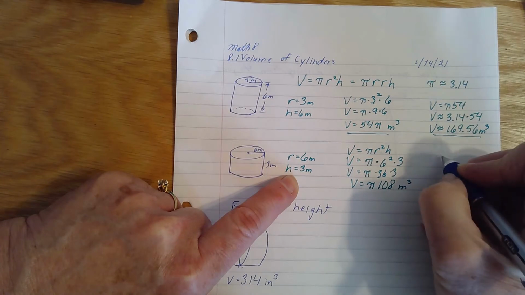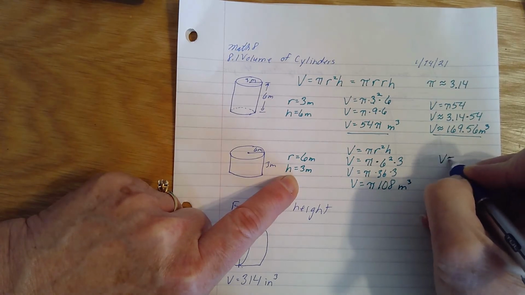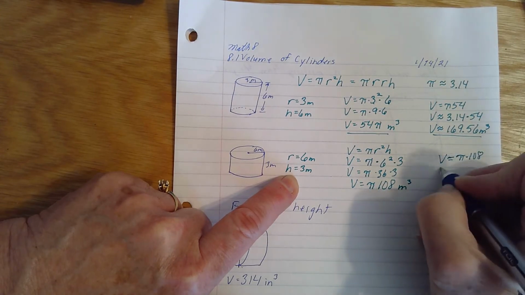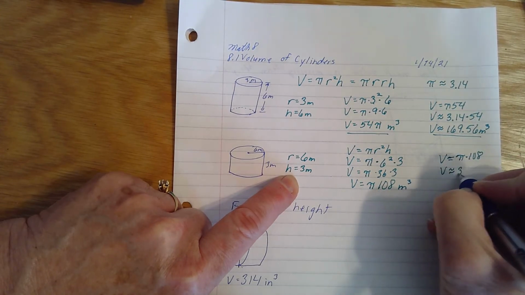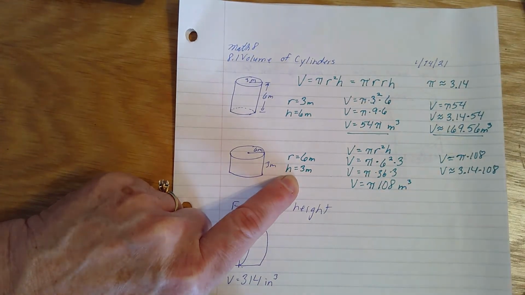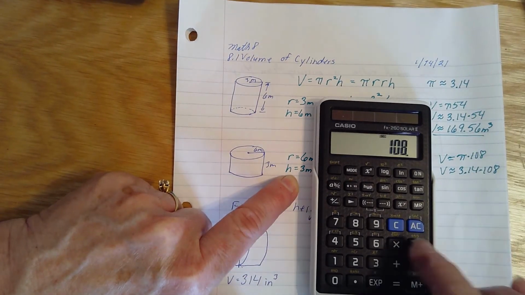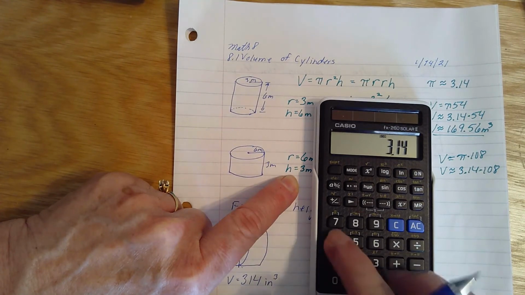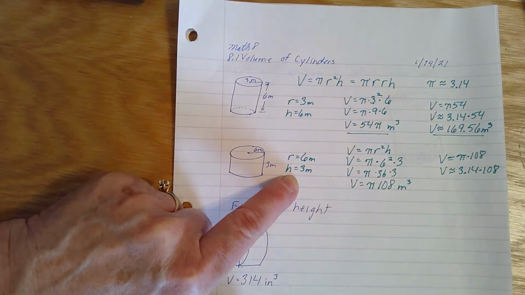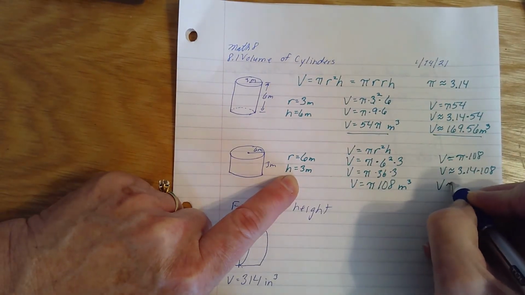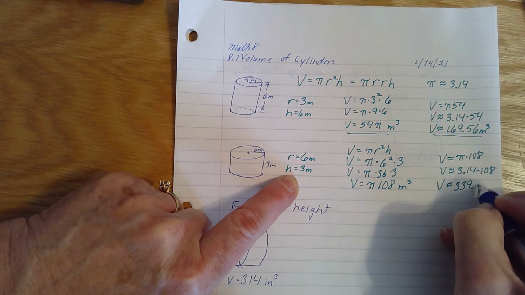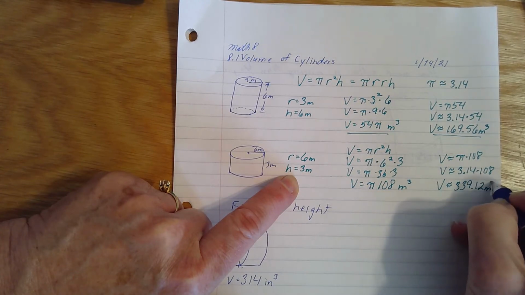Now let's come up here. The volume is pi times 108. So the volume is approximately 3.14 times 108. Grabbing my calculator. 339 and 12 hundredths. So the volume is approximately 339 and 12 hundredths meters cubed.